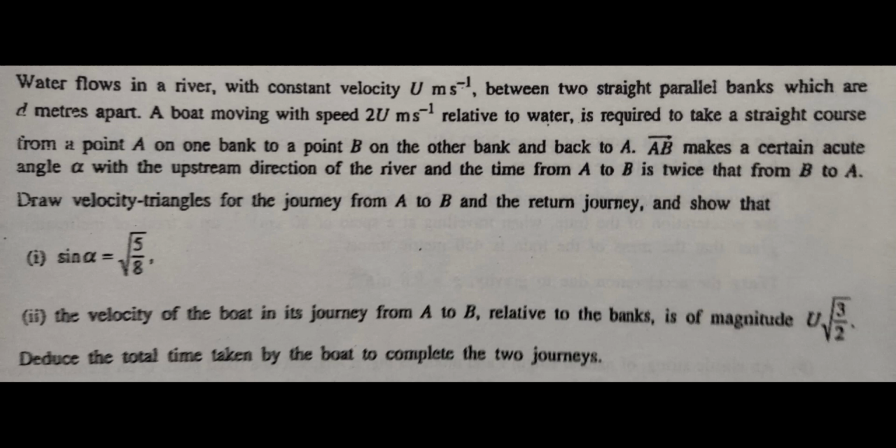Later we will do that. First, focus on the velocity. Those who have done, please let me know quickly by writing done.